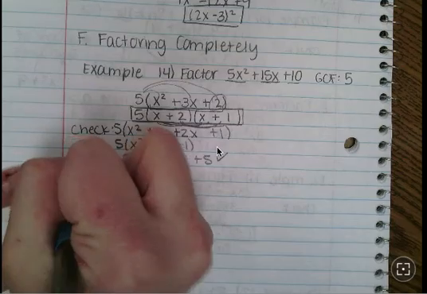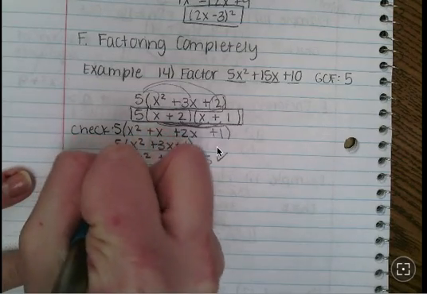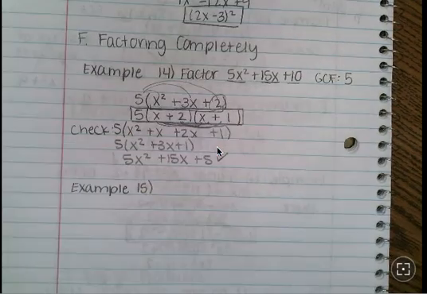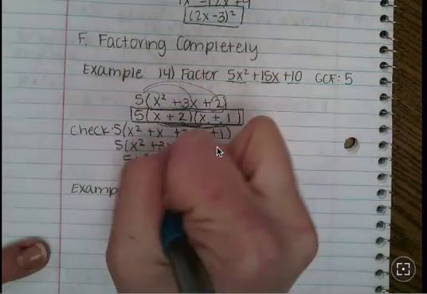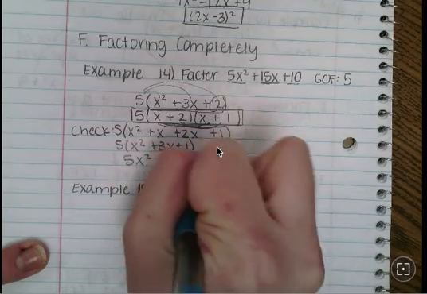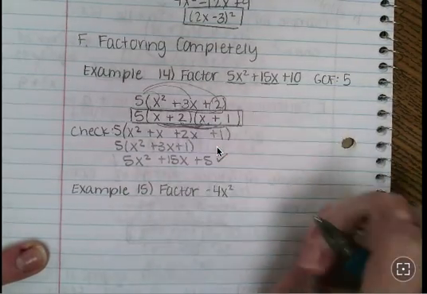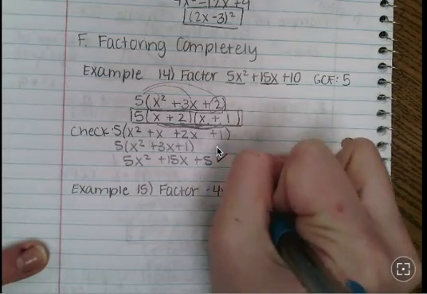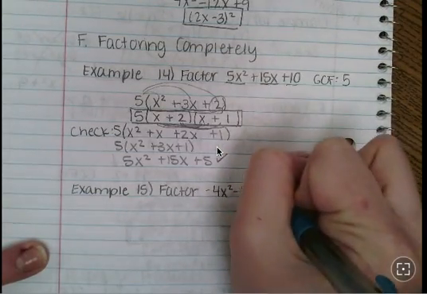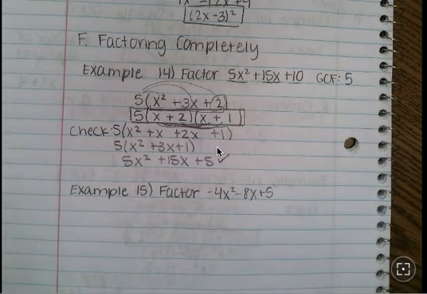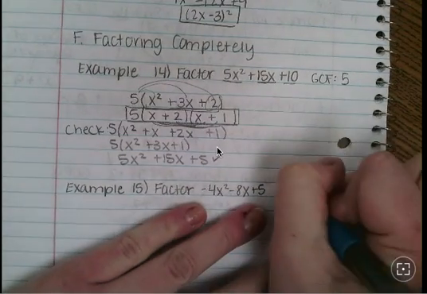Okay, let's look at something that is a little bit different, but still along the same lines here. Okay, we've got example 15. And I want us here to factor in example 15, negative 4x squared minus 8x plus 5, okay? And what you should notice here is, okay, we got a 4 and an 8 and a 5, and those don't have anything in common. And I'm like, yeah, you're right.